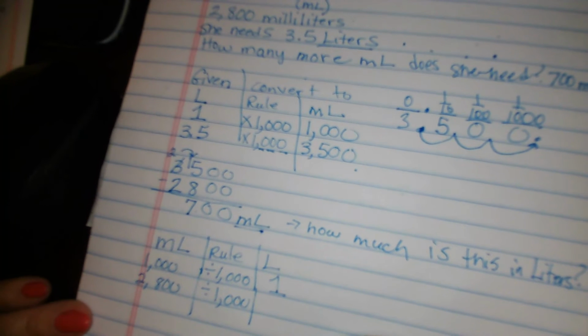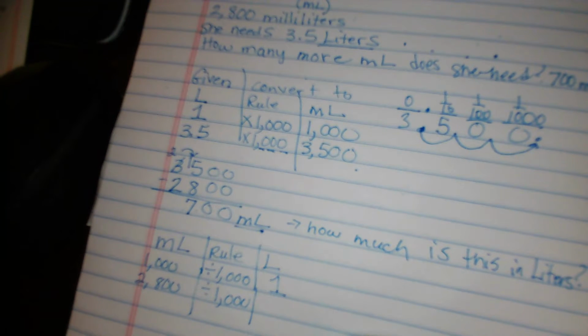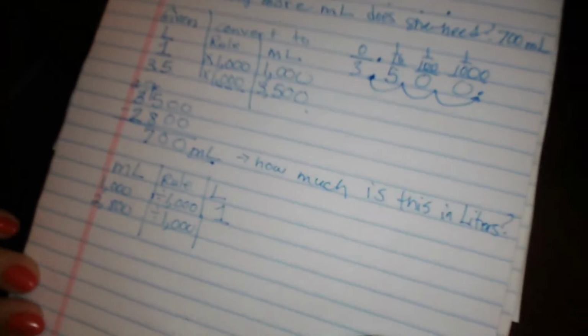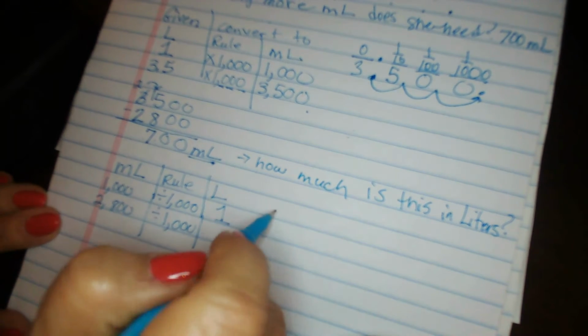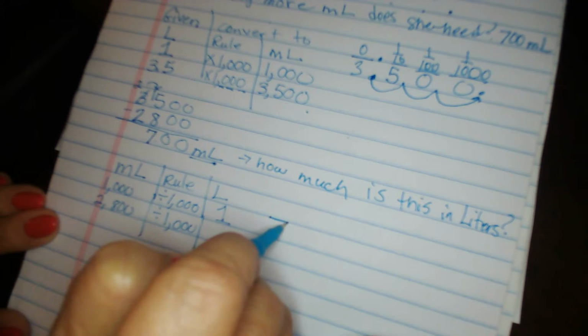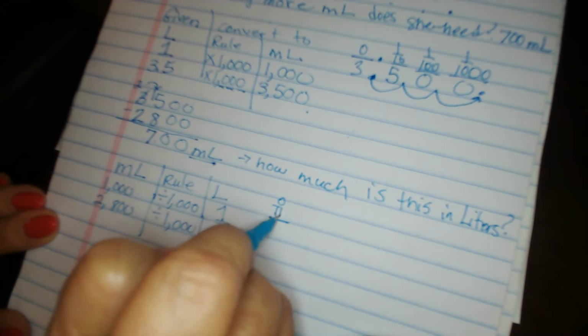Remember that when I divide, I'm moving the decimal to the left. Okay, so we're going from small to large. So I'm going to put this on. This is going to be 1,000.